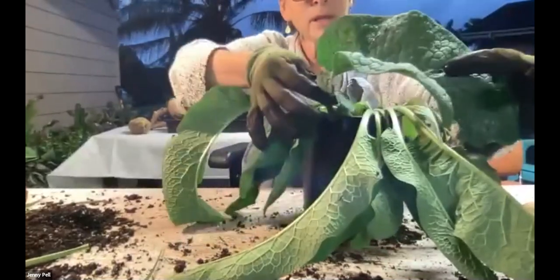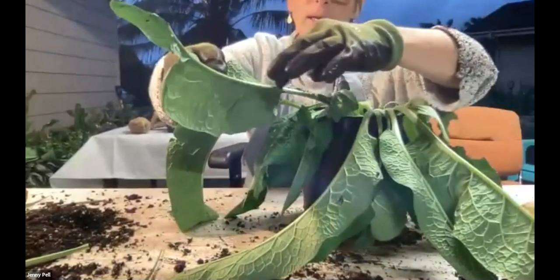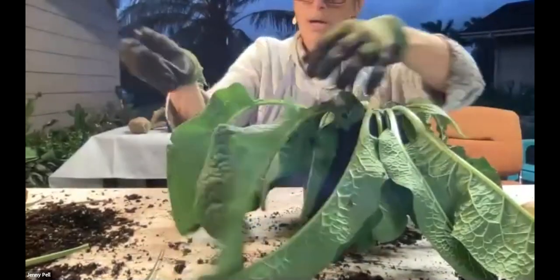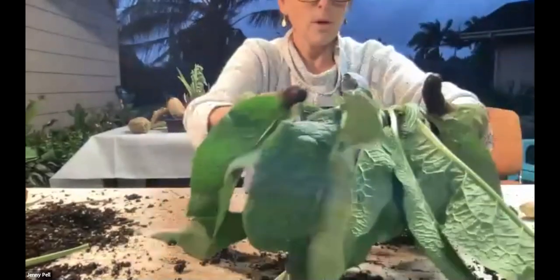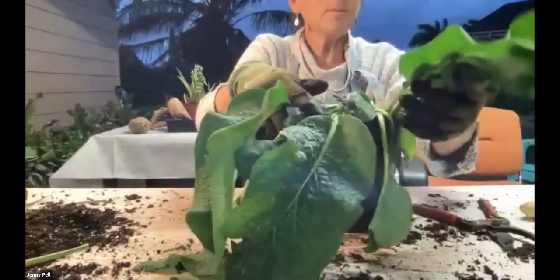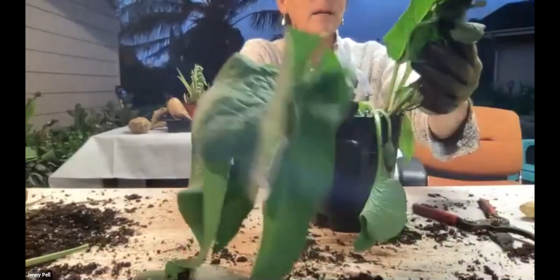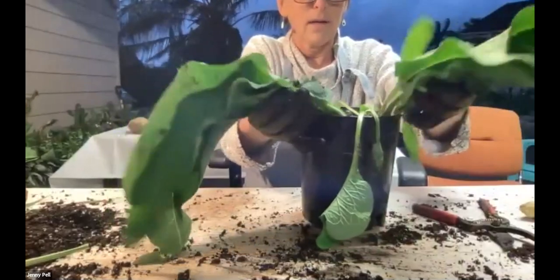But this is what the comfrey leaf looks like. It's really hairy on the backside. Some people find it kind of spiky. Some people are sensitive to that. I'm one of them. So, I wear gloves because I just like to wear gloves. But generally speaking, these big, fat, leafy, hardy comfrey leaves are just excellent mulch in the garden, right?